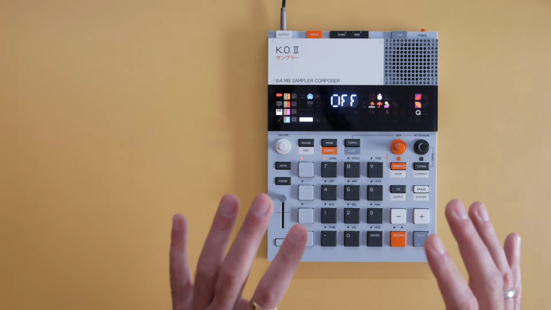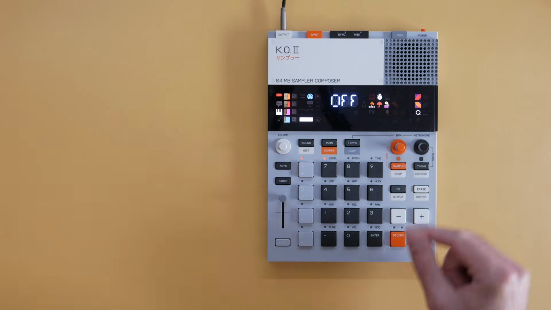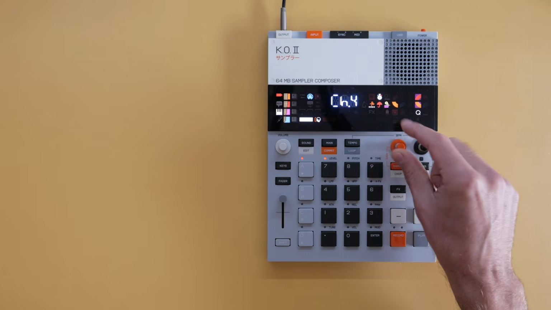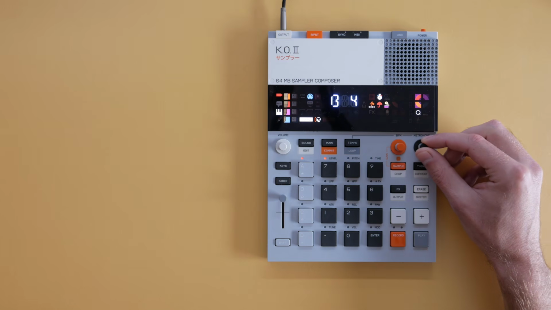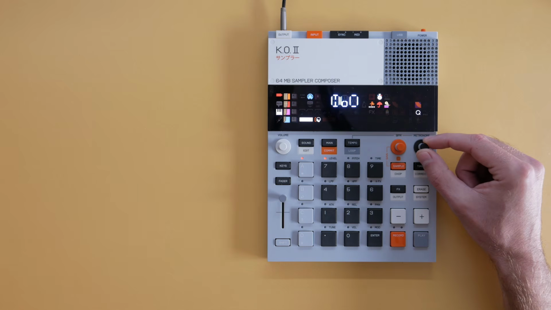Of course, you can also control other devices with this. Because the KO2 has velocity sensitivity, you can use this as your drum controller for something external, for example. Many use cases there, I'm not going to go into detail. And the settings we can make here are selecting the MIDI channel with the orange knob and selecting the root note of your sample, so of the currently selected pad with this encoder right here.